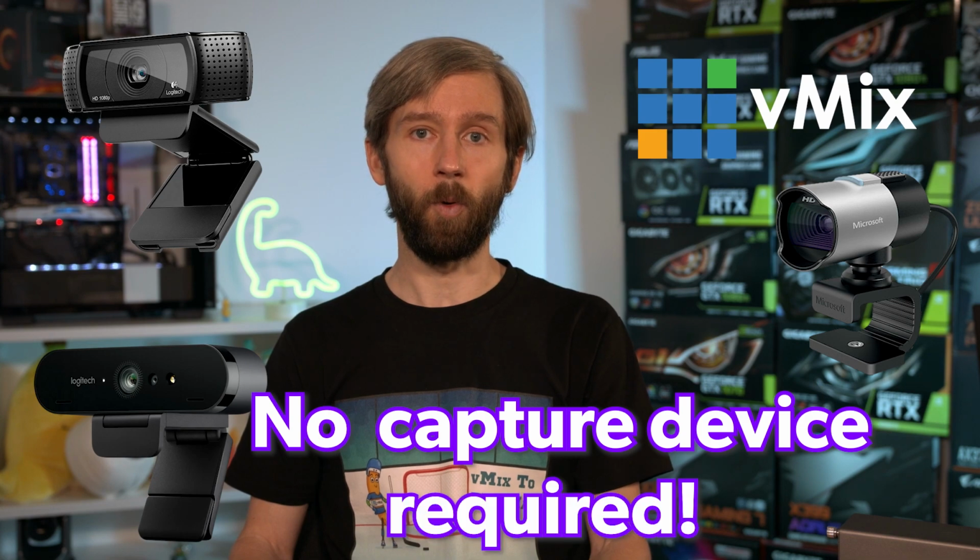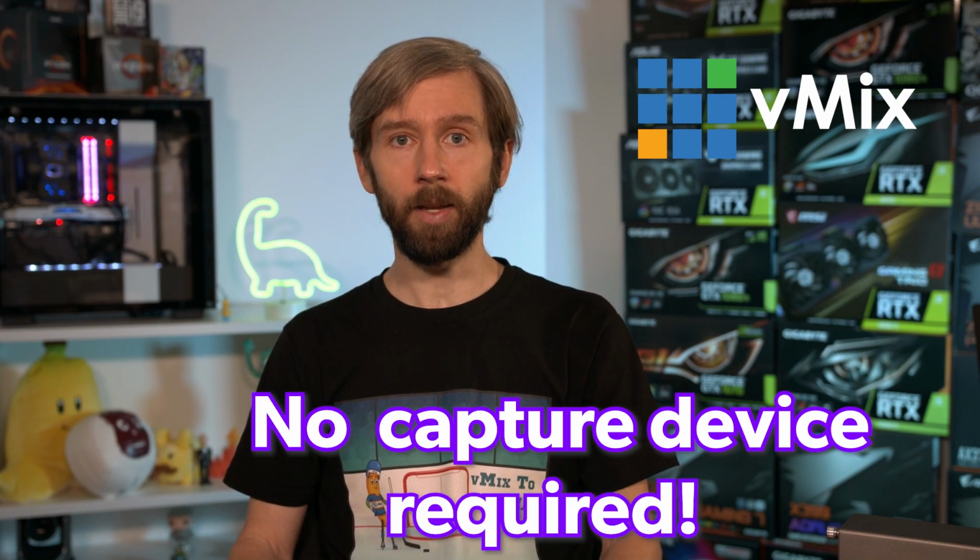Now, if you decide that you want to use a USB webcam as your live camera, then that's great. You won't actually need a capture device for that. You should be able to just plug it in and away you go. Now, if it doesn't work first time in vMix, try selecting MJPEG from the video format dropdown.